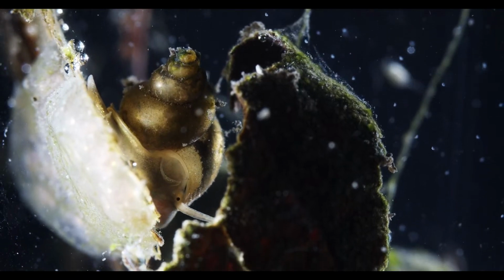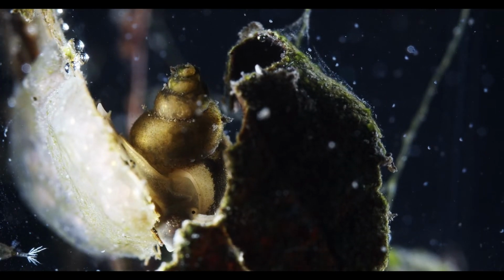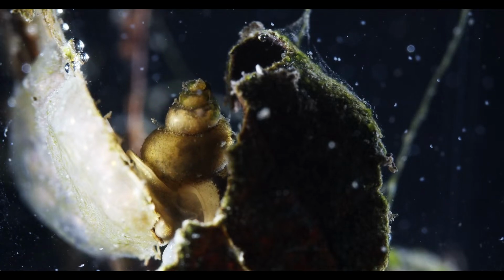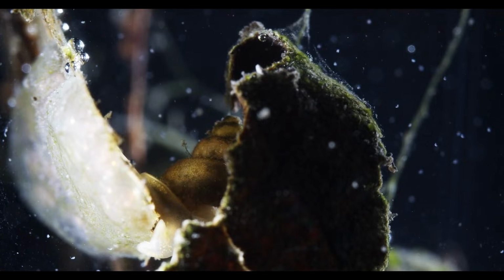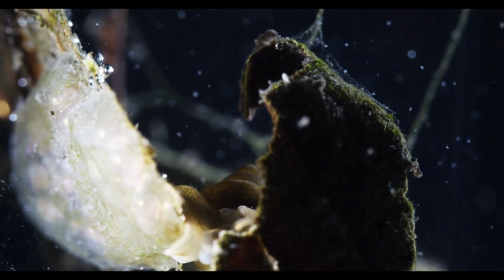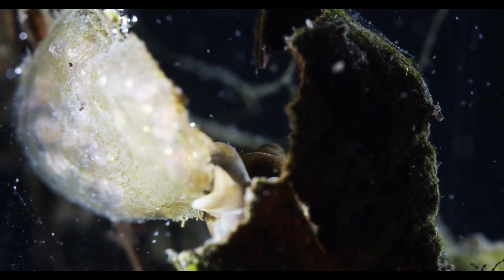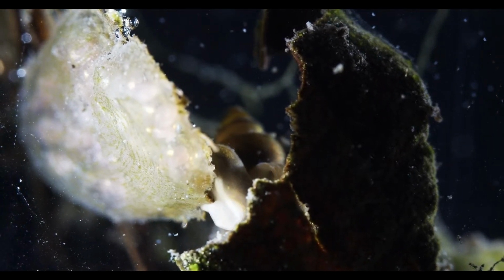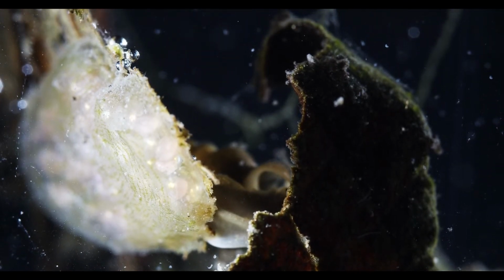There is one promising candidate, actually, but I'm not sure if that one has a lid, because this one has a lid underneath the shell. You can see this plate, and it can use that to close the door, retract into the shell and close the door, basically.